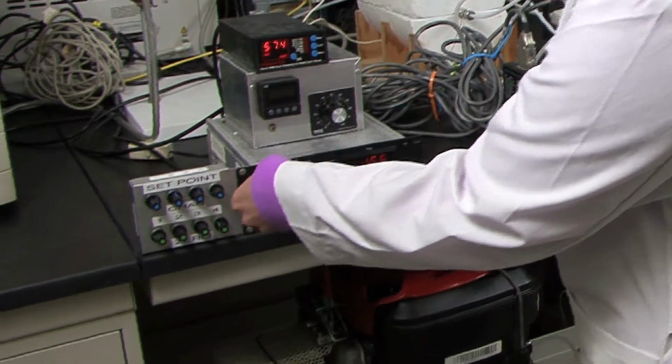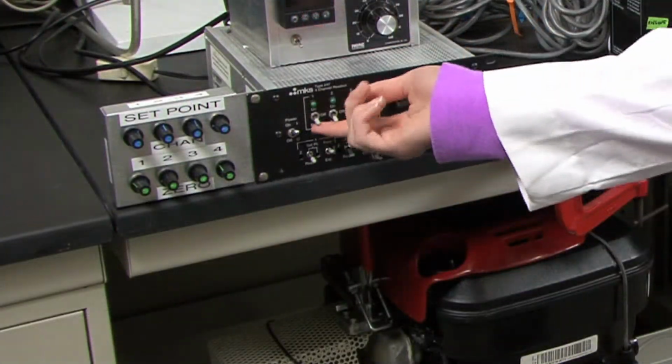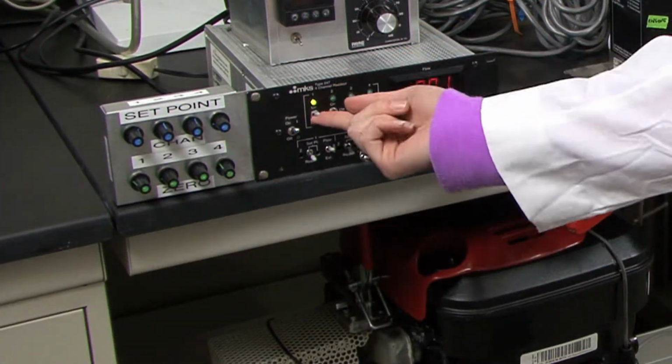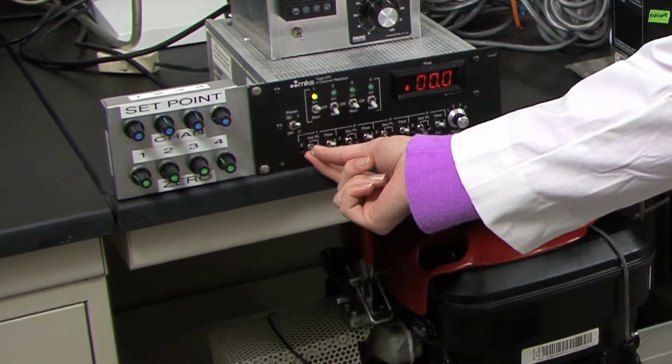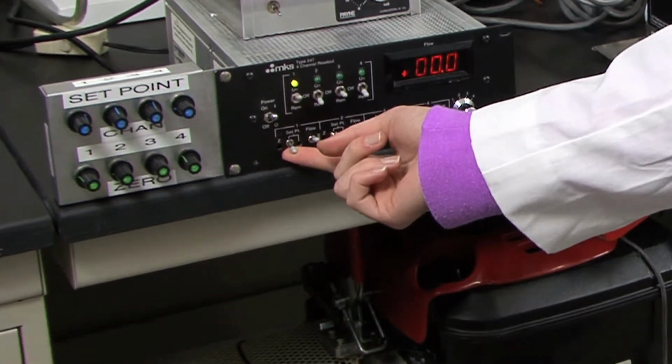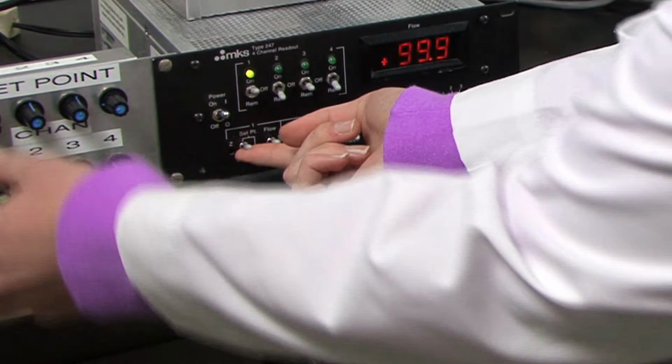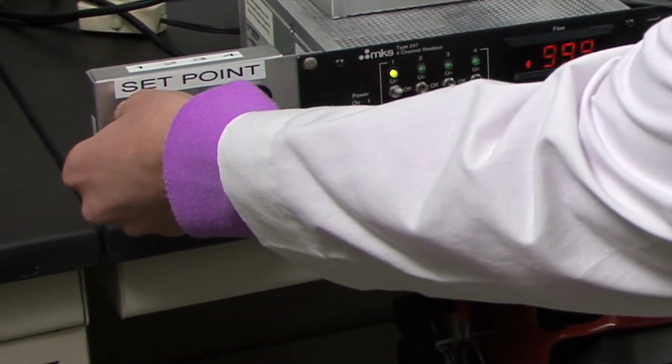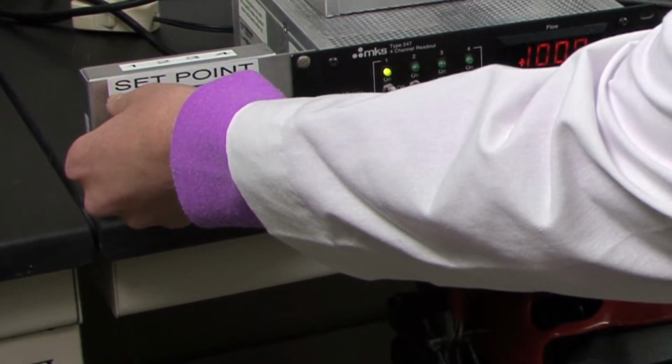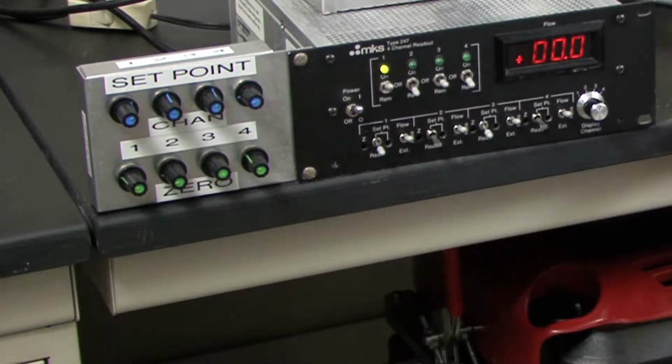And then turn on flow controller 1 because that's controlling the argon flow. And then you'll want to set the set point to 100 SCCM. So to do that, hold the set point knob up and then twist the knob until you get to 100 SCCM. You'll need to ensure that the display controller readout is set to channel 1 so that you do indeed have the pressure for channel 1.